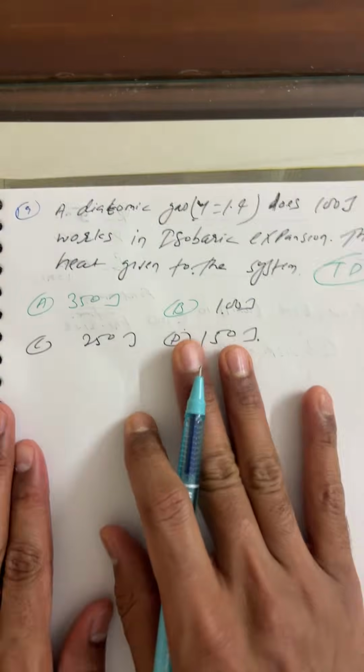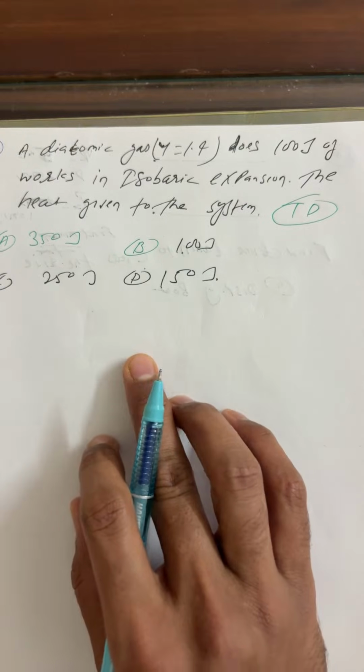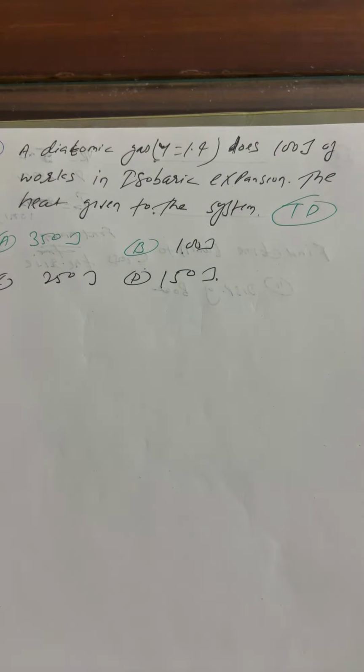Option first is correct. Now, students, it's a question from 11th class thermodynamics. It's a question from 11th class student thermodynamics, right? What does it say, students?